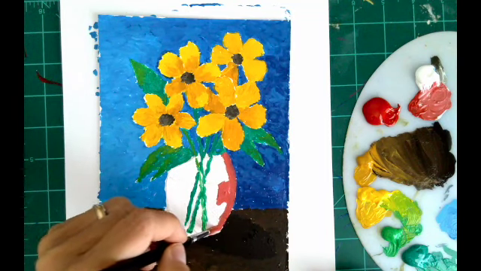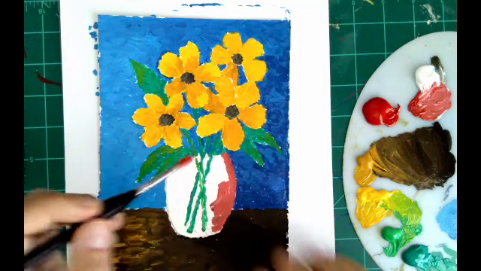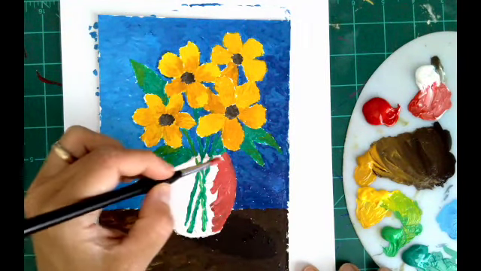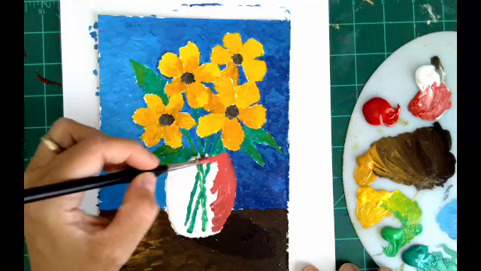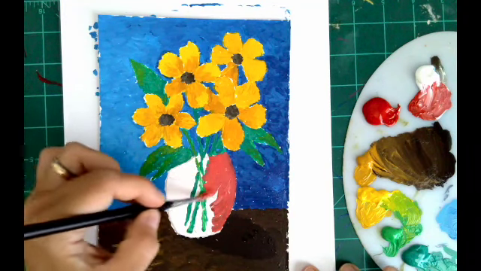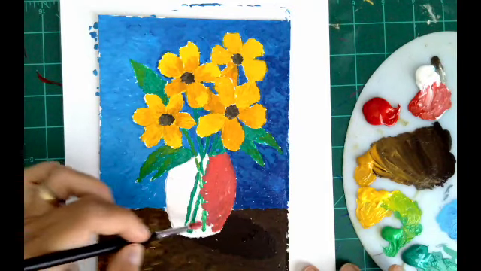Try to use the strokes technique also when you do outlines and stuff like that. We're gonna go over because I decided not to have a clear transparent base.